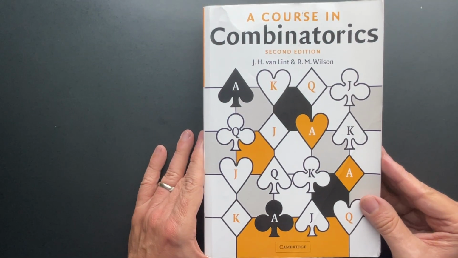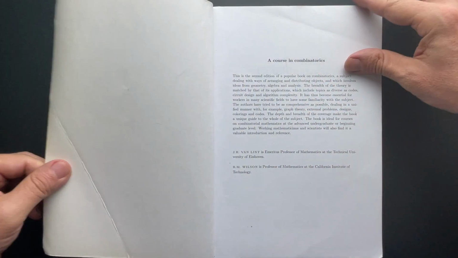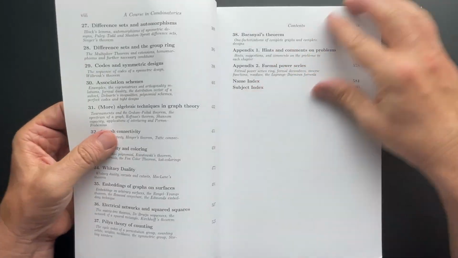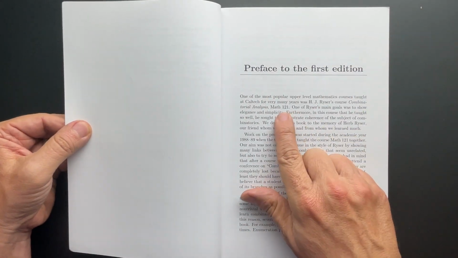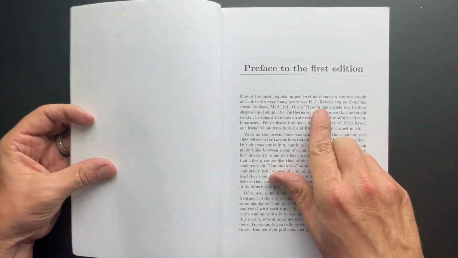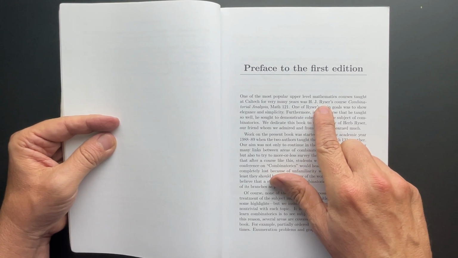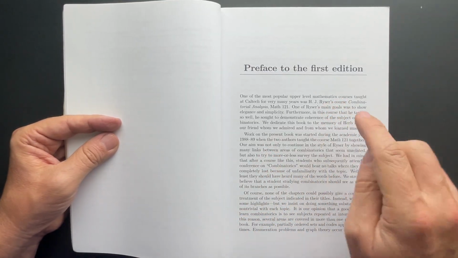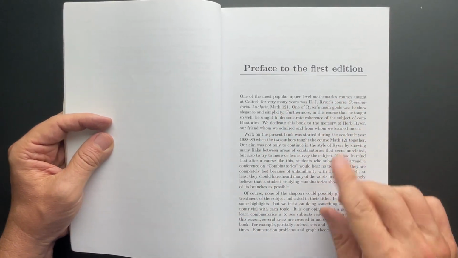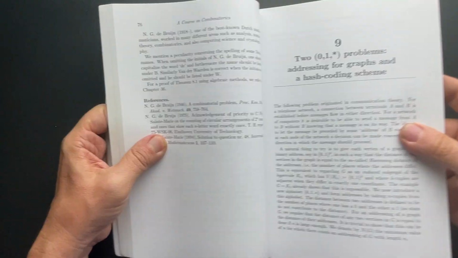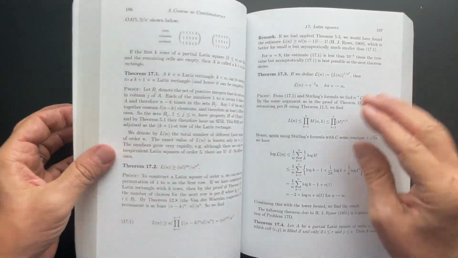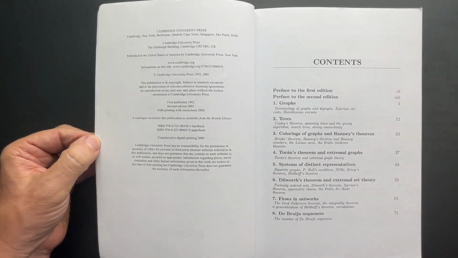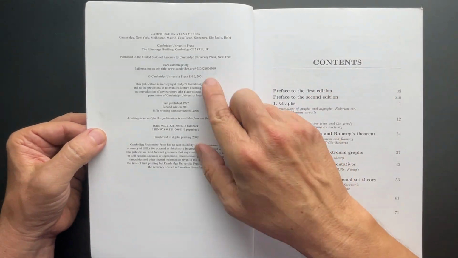Well, it came from Van Lint and Wilson, where they mentioned that the course for which Van Lint and Wilson was written is Math 121 at Caltech, that originally used to be taught by Ryser. Let's call him Ryser. And so I said, it'd be interesting to have Ryser's book just to get an idea of how material evolves over time. In the case of Van Lint and Wilson, I've already made a video about this book, that's why I'm not talking about it in detail.